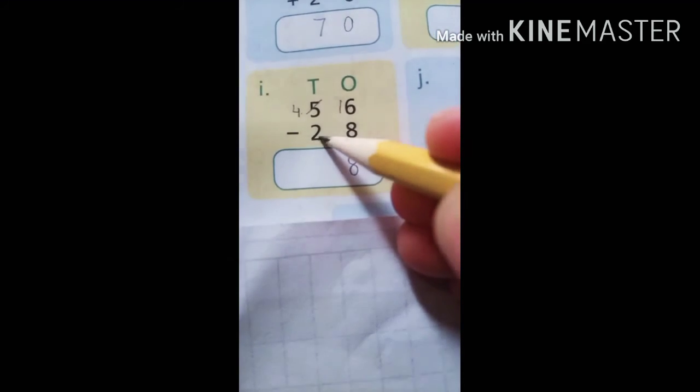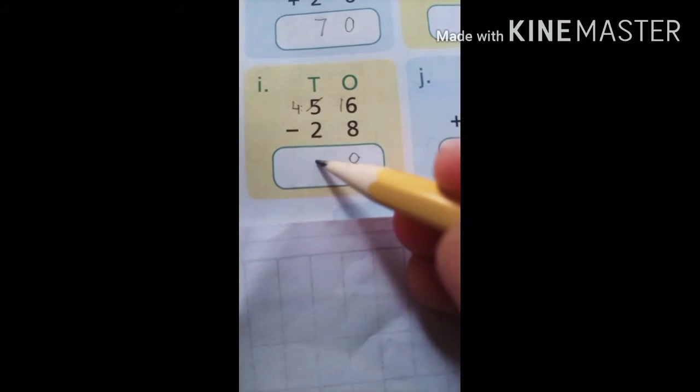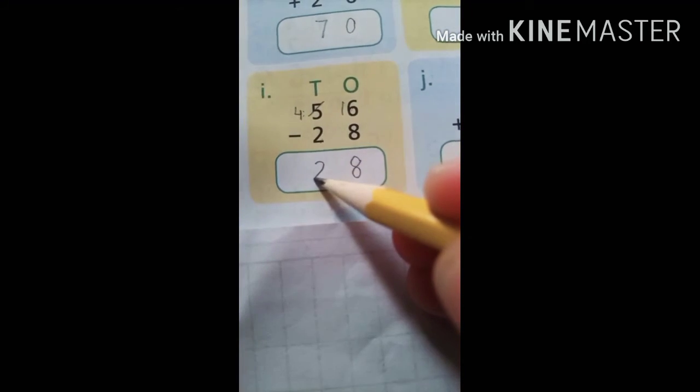Okay students, next we are left with the number 4. When we subtract 2 from the 4, our answer is 2 here. Yes, look, we have solved our next sum of subtraction.